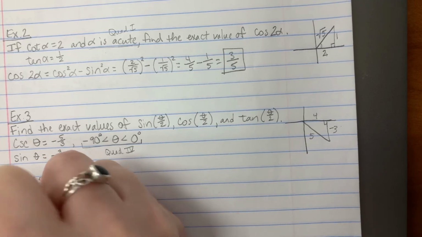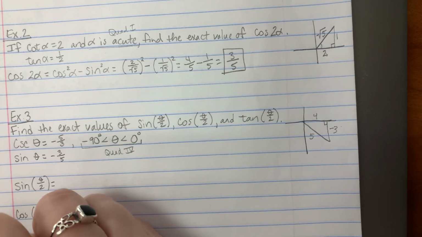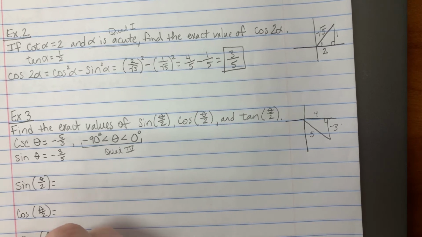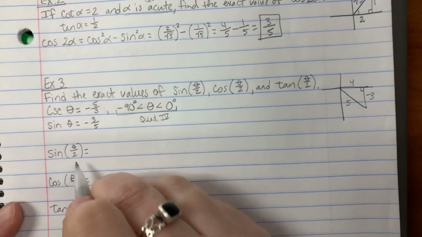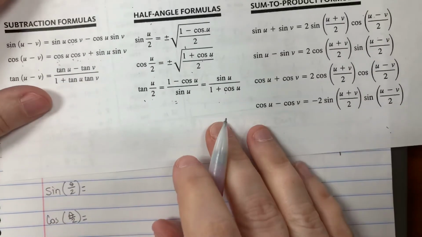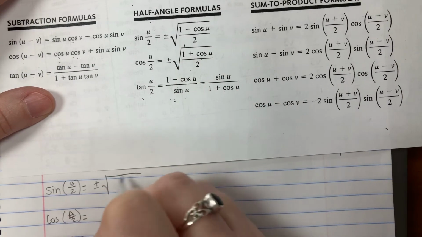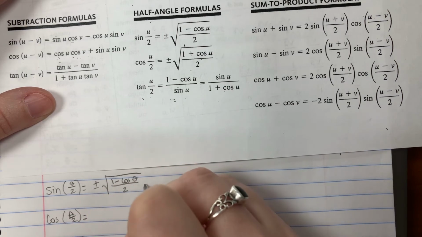Okay, so then now let's go back and find those things that they asked me for. I've got sine of theta over 2, cosine of theta over 2, and tangent of theta over 2. All right, so the first one, my sine, that formula is plus or minus the square root of 1 minus cosine of theta all over 2.